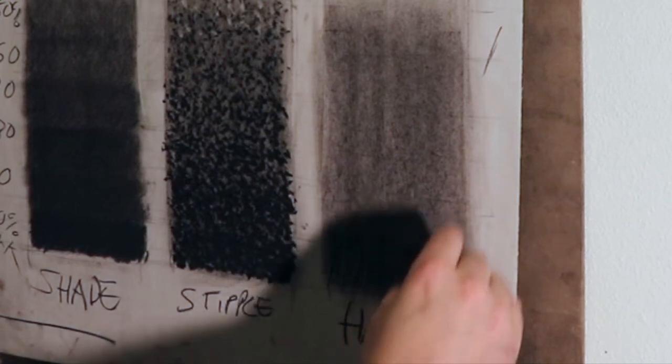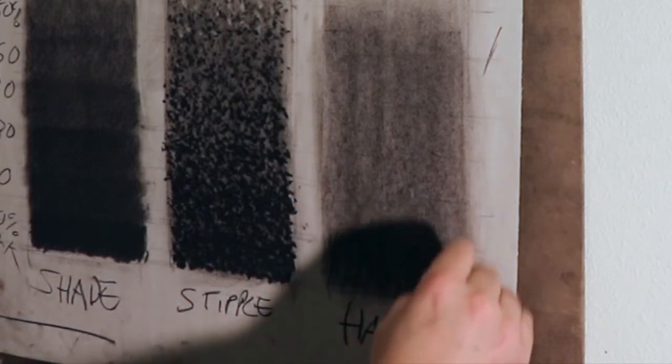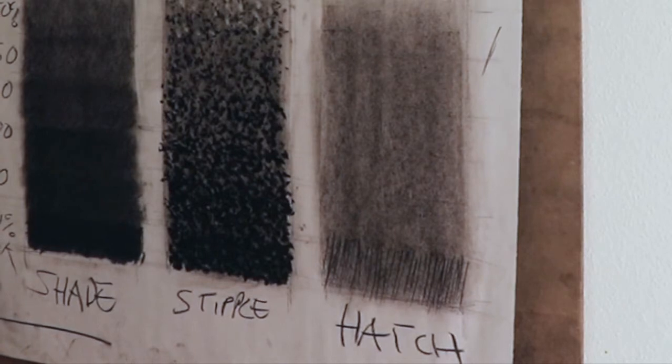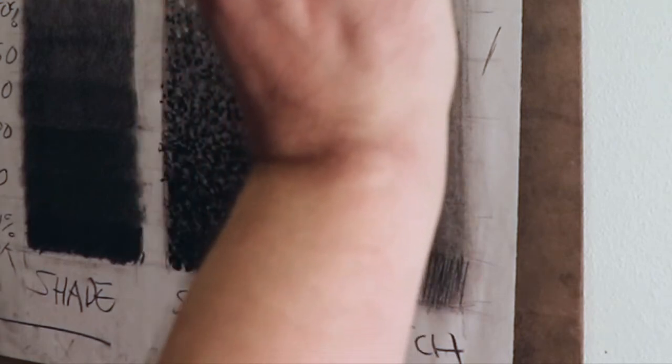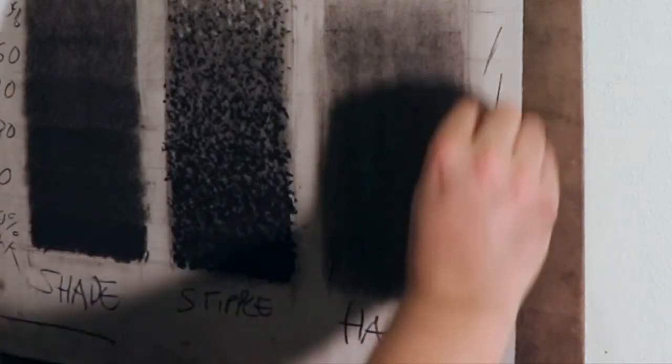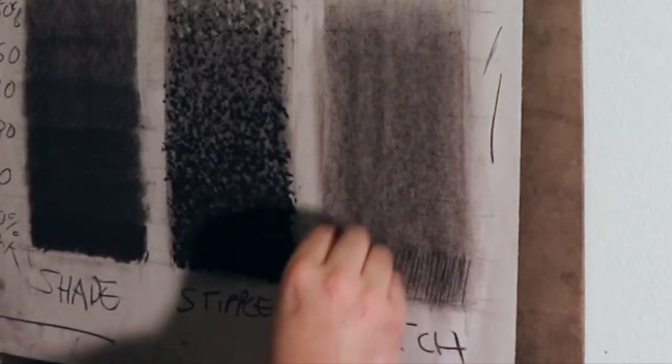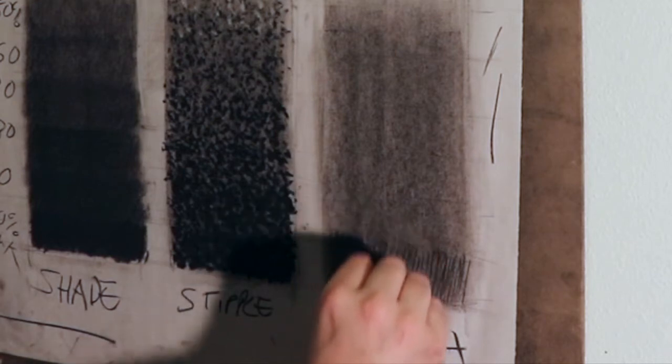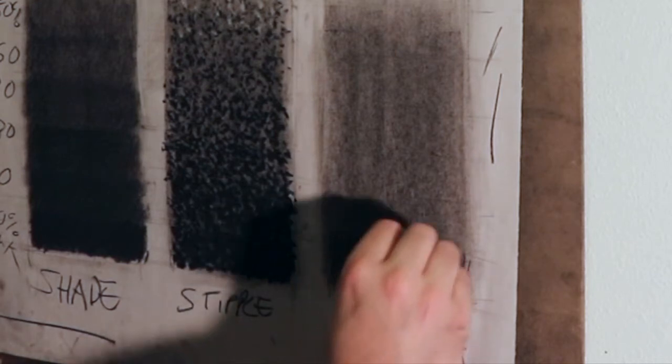What I mean by nice and even is going pretty much the same direction, but also at the same line weight, at the same pressure. Okay, I'm not hammering it too hard, meaning I'm not putting a lot of pressure on. I'm just kind of building up the marks, easing into it.